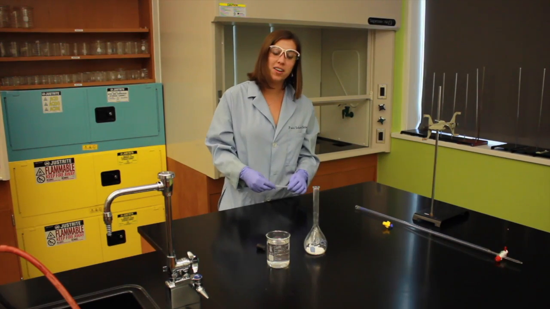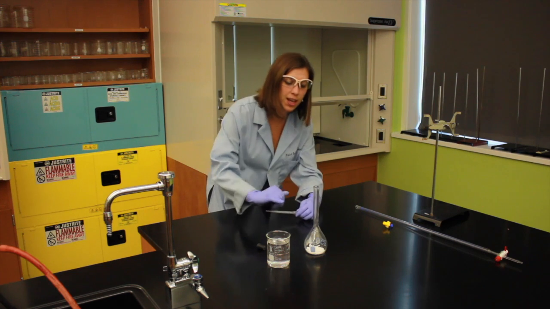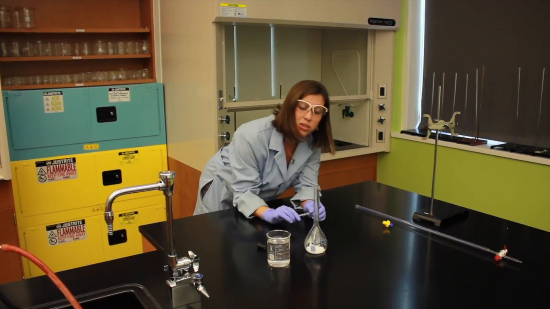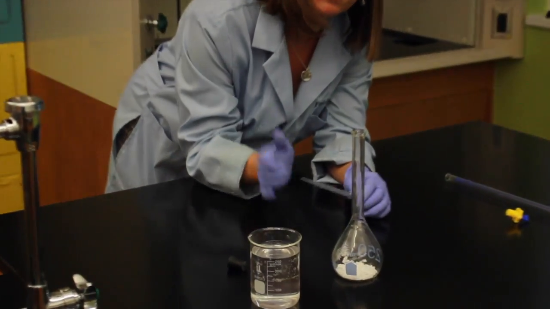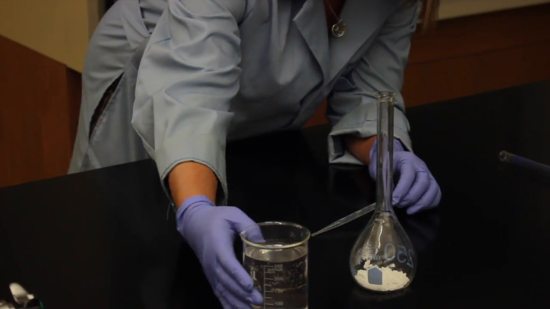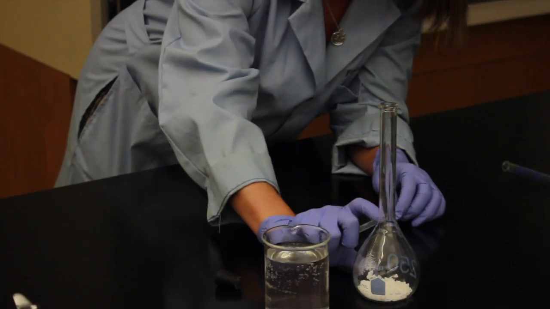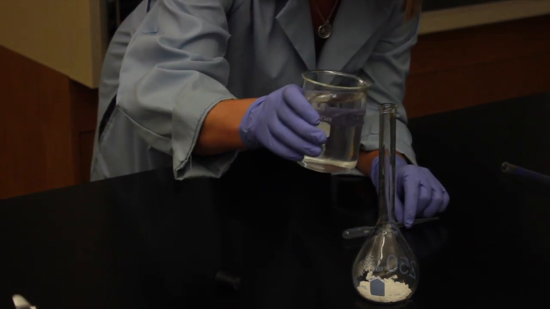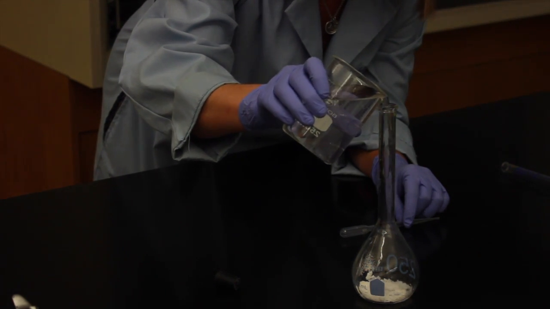Okay, so now I'm going to add my water to make my solution, and you'll see a very faint line on the stem of the volumetric flask. That is where I need to get my water solution up to. So I can add it fast at first, but once you get to that stem, we're going to have to use our plastic micro pipette. So you can add it pretty fast here.